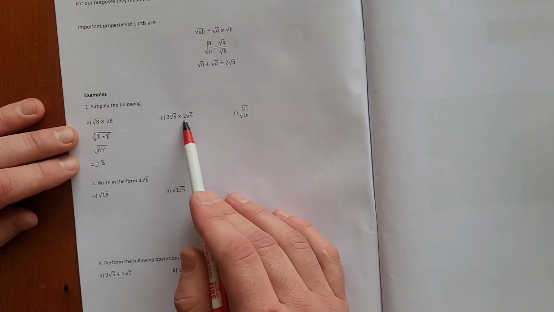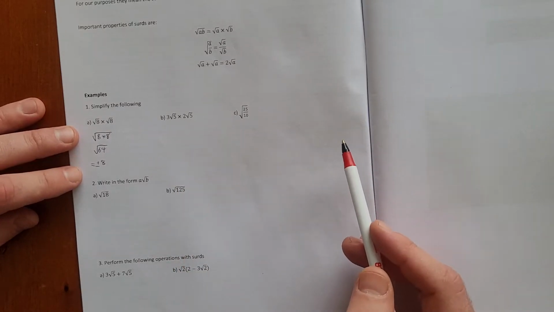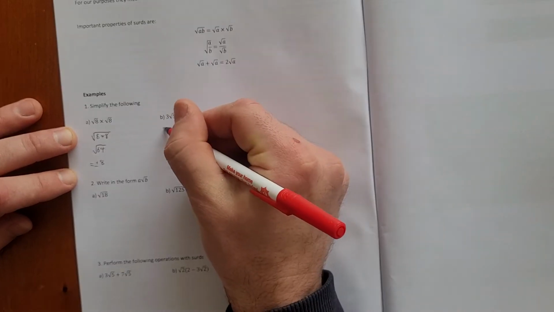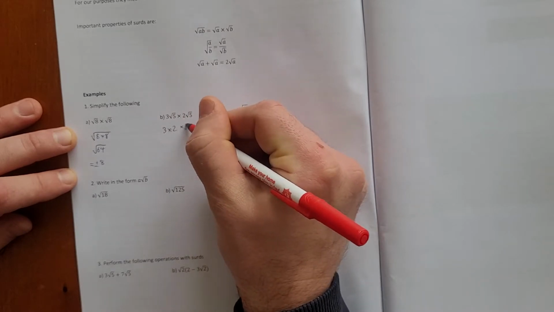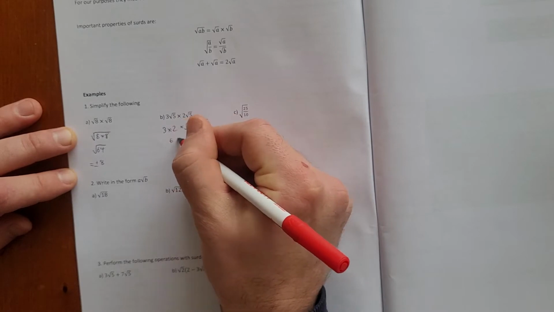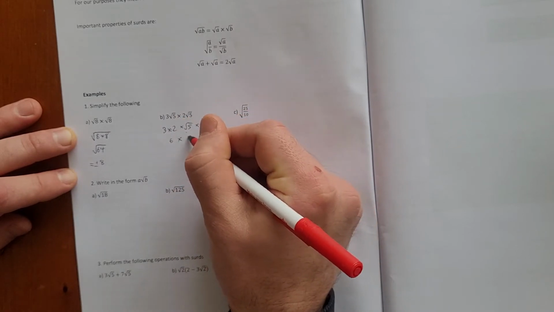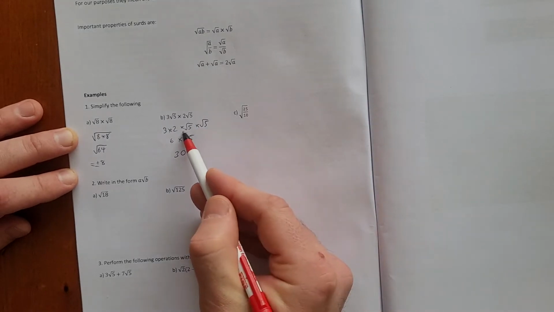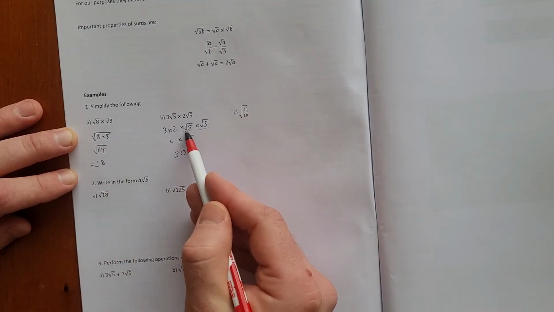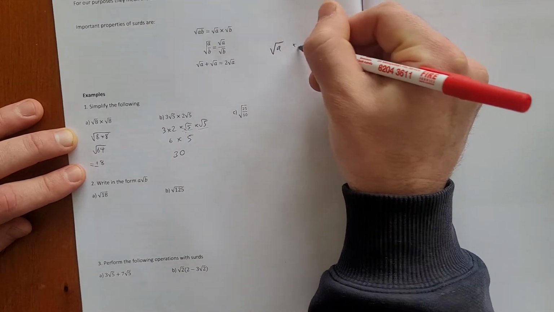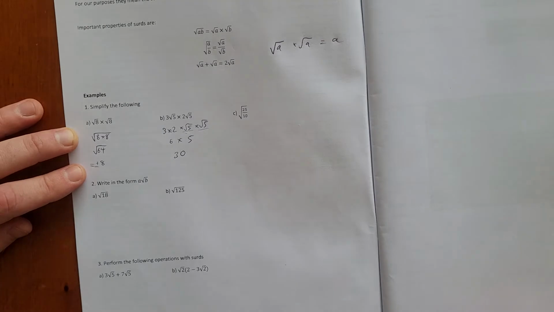If we have 3 root 5 times 2 root 5, when we've got multiplication, the order of multiplication doesn't matter. So we can write this as 3 times 2 times root 5 times root 5. Now we know 3 times 2 is 6, and root 5 times root 5 is 5, so that simplifies to be 30. I'm applying that process that we did over here pretty quickly. You can recognize that this is another property we have: root A times root A is equal to A.